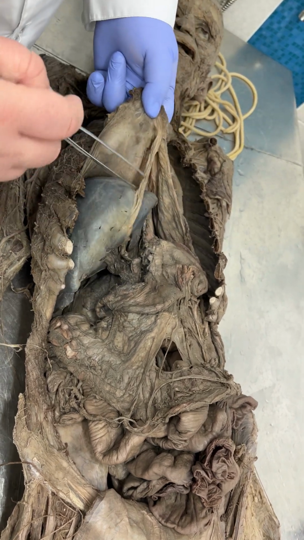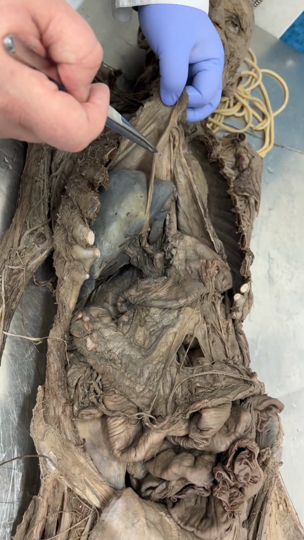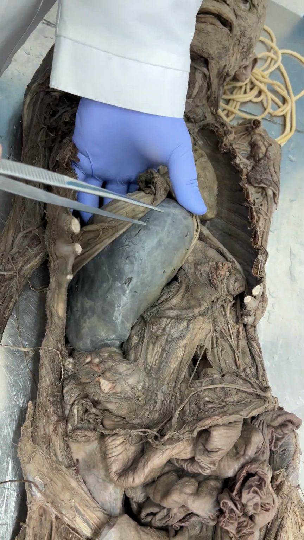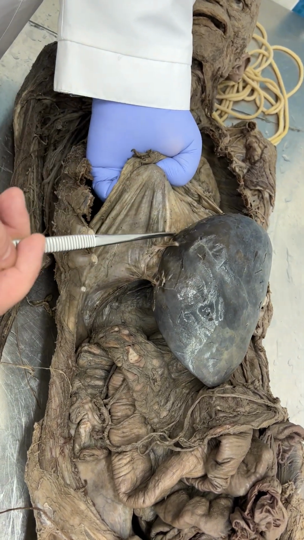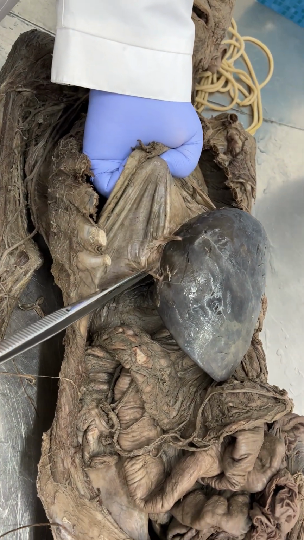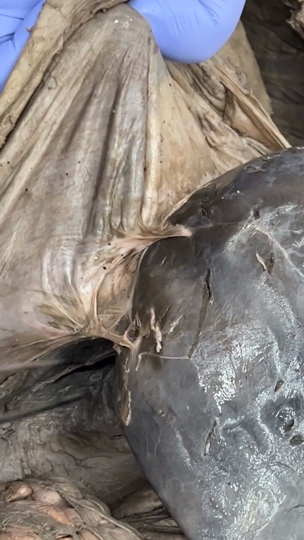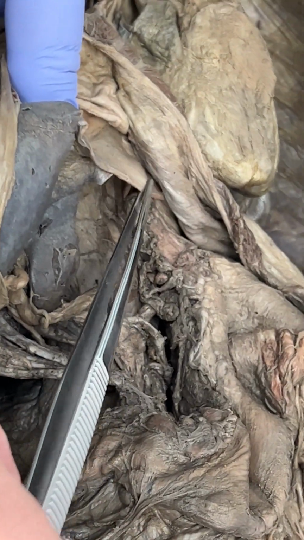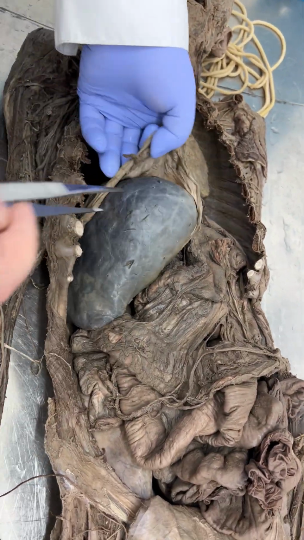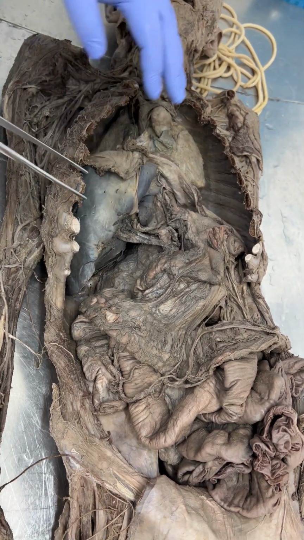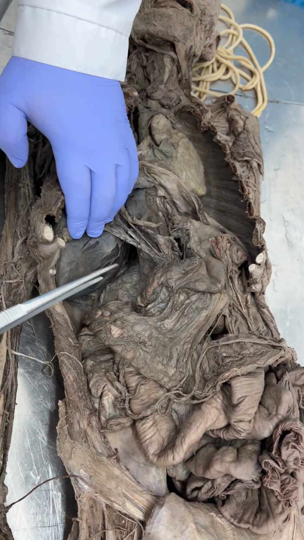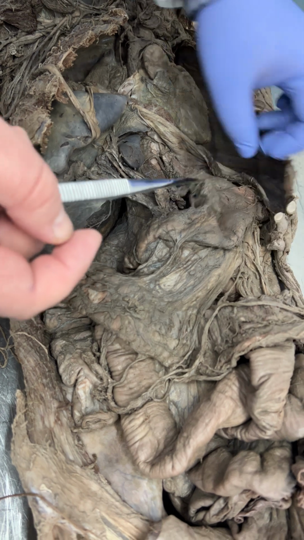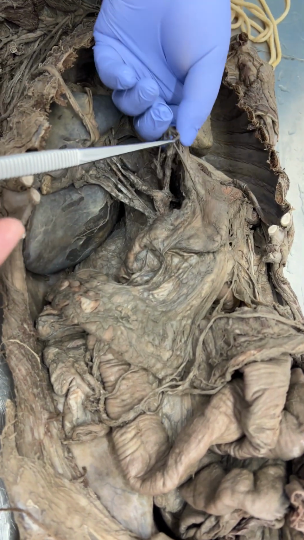peritoneum from diaphragm goes to the liver, and what is this ligament? Falciform ligament, and this is coronary ligament, and free end of coronary ligament is right triangular ligament, and this is left triangular ligament, clear? Now, peritoneum covers liver, and from porta hepatis, peritoneum goes to the stomach.